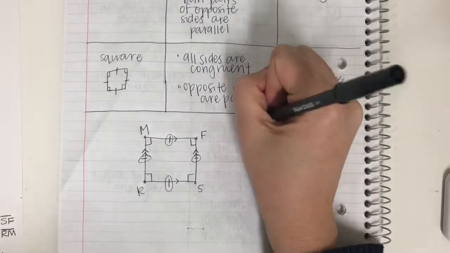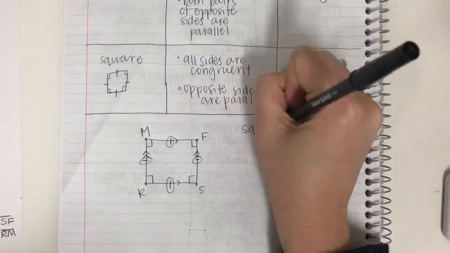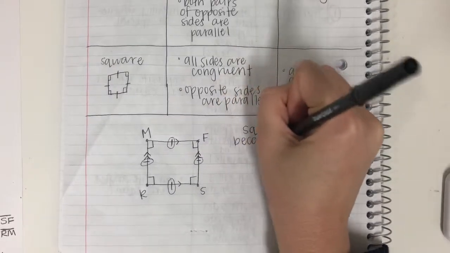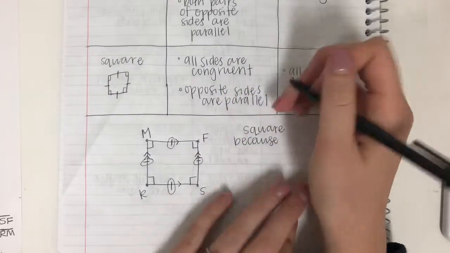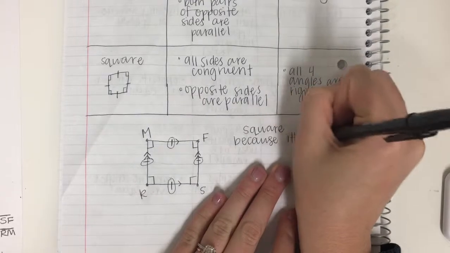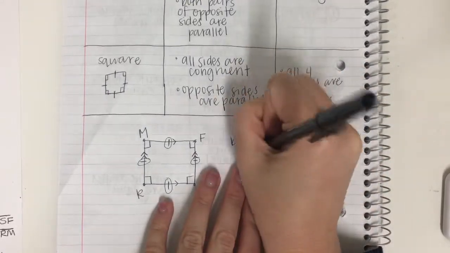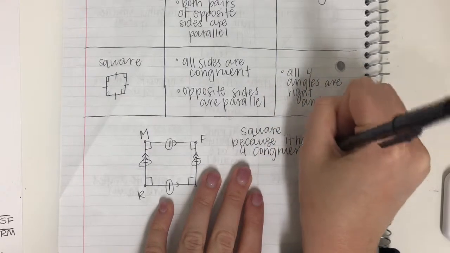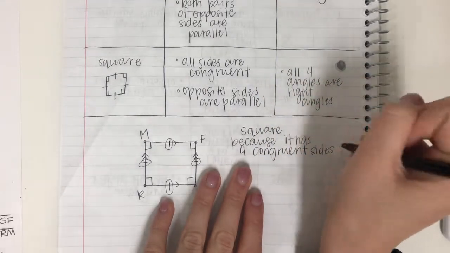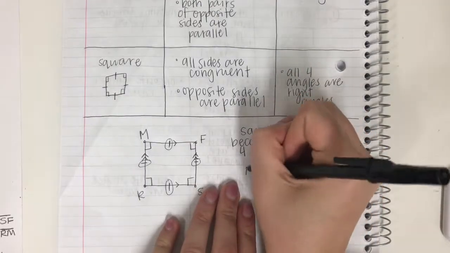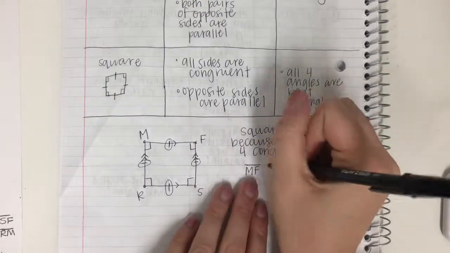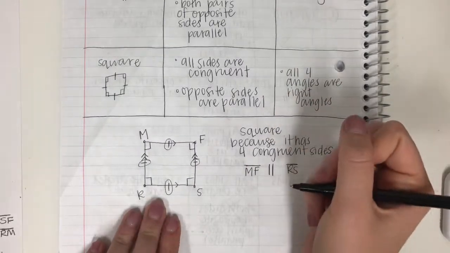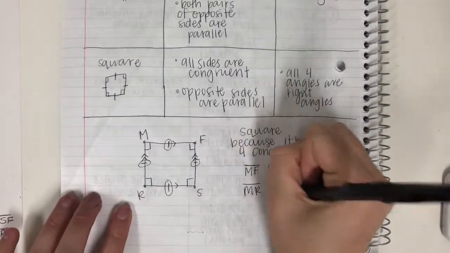So this is going to be a square because it has four congruent sides. So for example, line segment MF is parallel to what? RS. And then MR is parallel to FS.